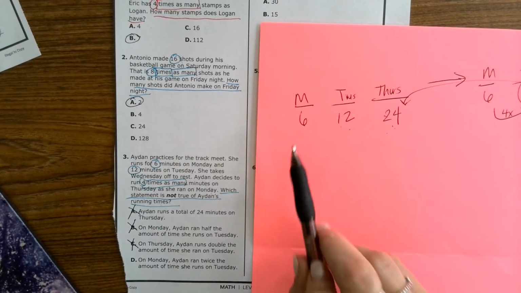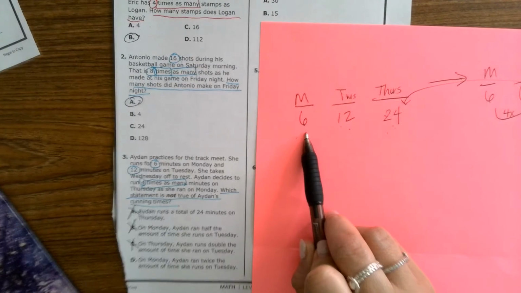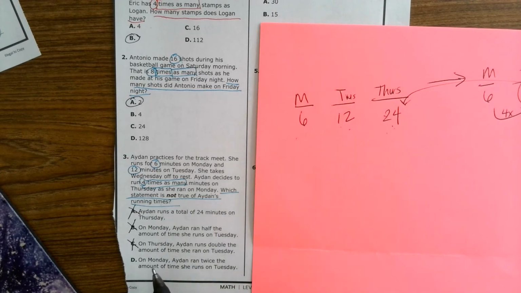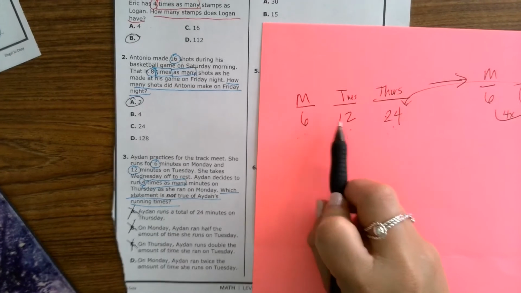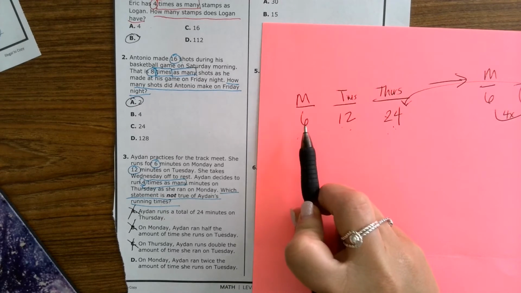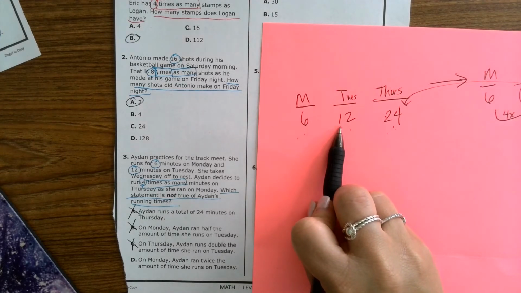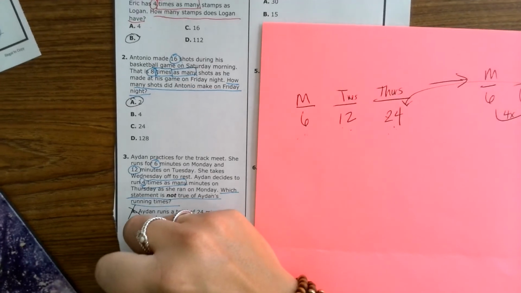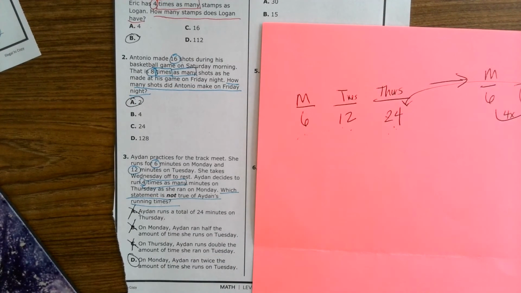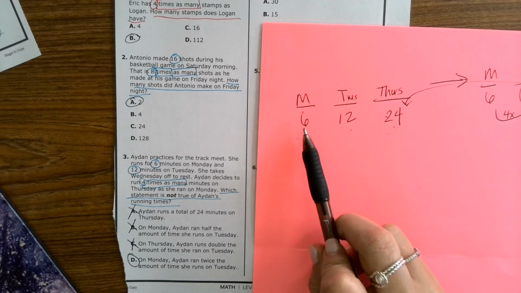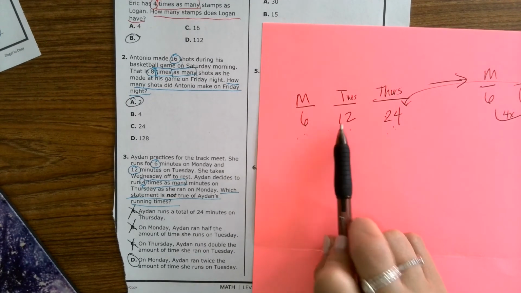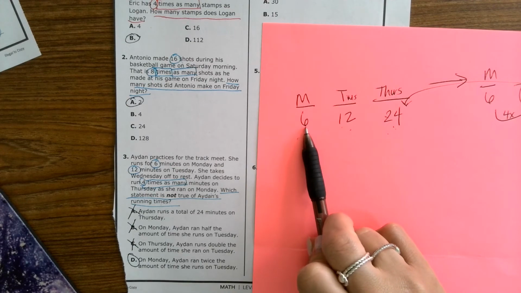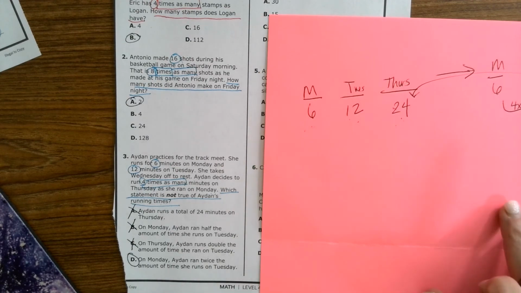On Monday, Aiden ran twice the amount of time she ran on Tuesday. Hold on, let's listen to how that's working. On Monday, she ran twice as much as she did on Tuesday. No, that doesn't work. That's the false answer. That's actually backwards to what happened. Monday, she didn't run twice as much. Tuesday, she ran twice as much as she did Monday. Okay, so D is the correct answer for number 3.